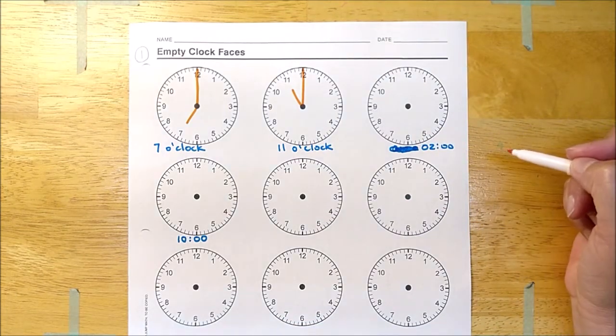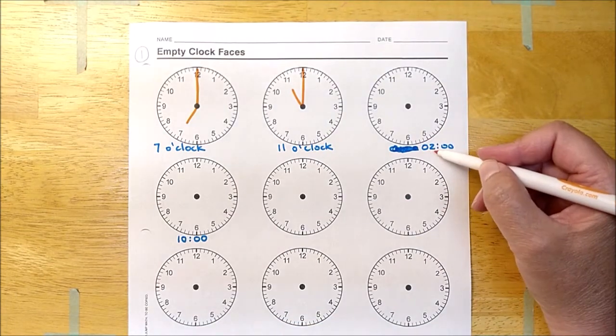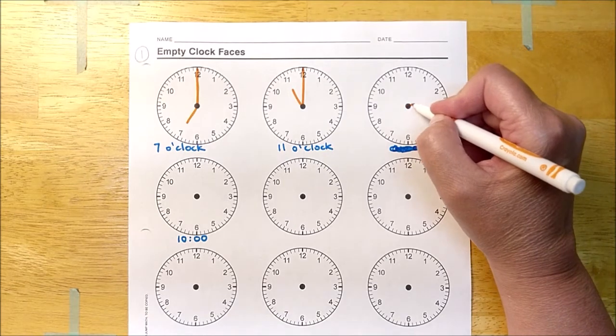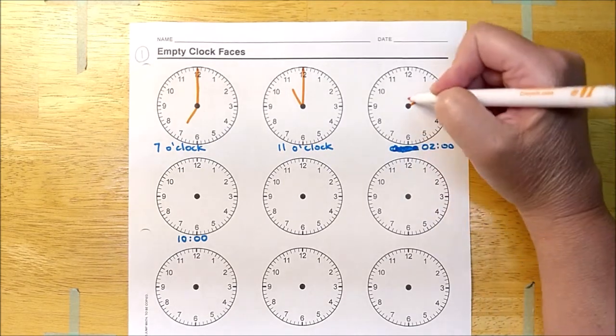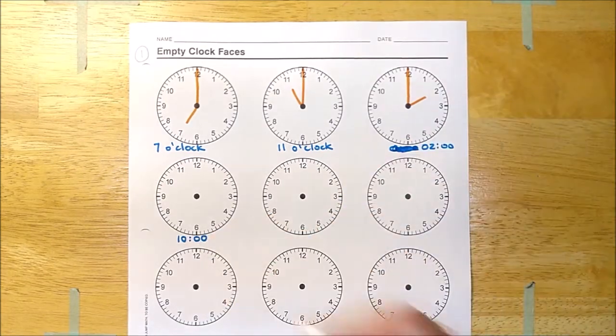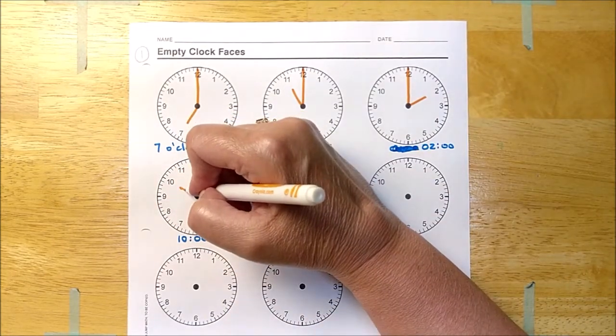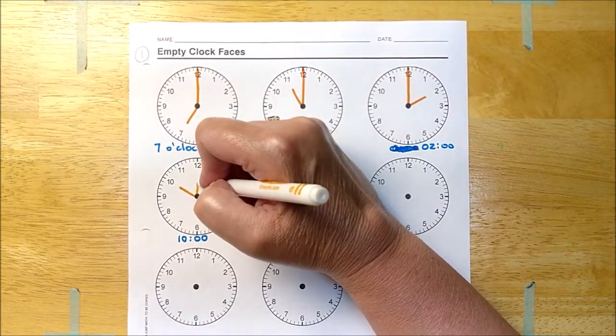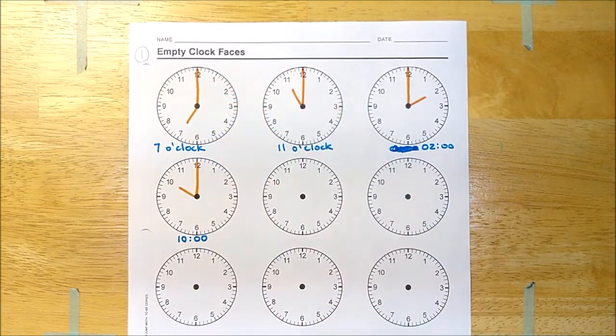Ooh, they wrote this in an interesting way. So my front number is 2, so that means my little hand is pointing to the 2, and 2 zeros means it's at the 12, 2 o'clock. 10 o'clock, my hour hand's pointing to the 10, and my minute hand is pointing to the 12. So I hope you were able to get those.